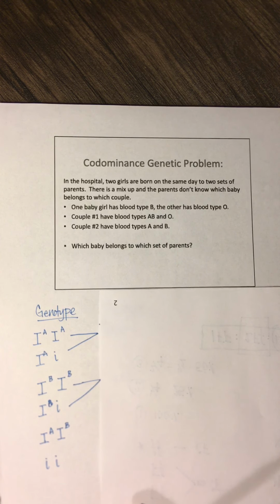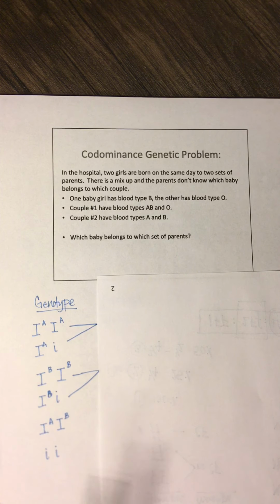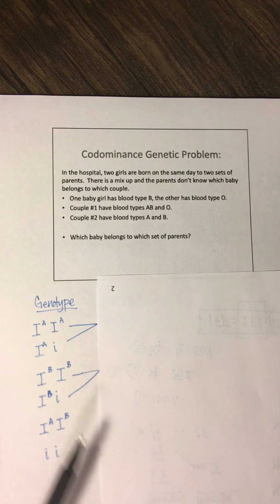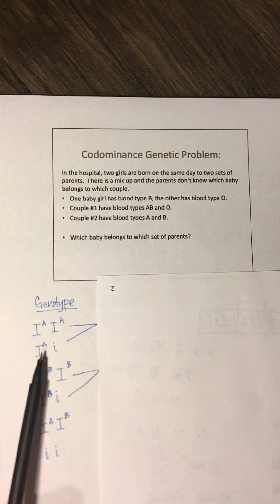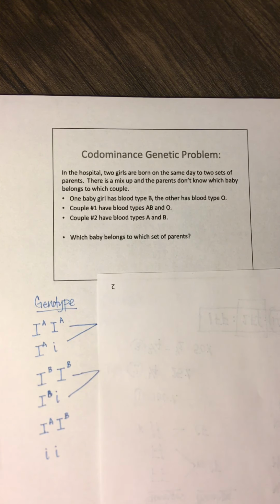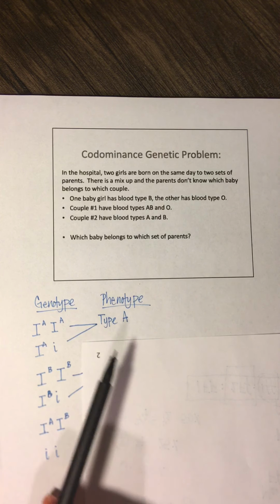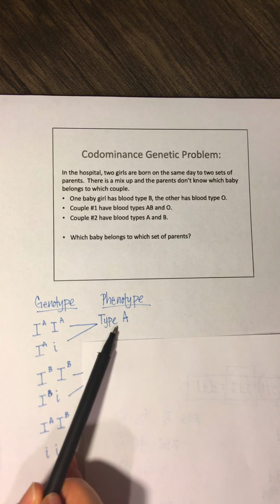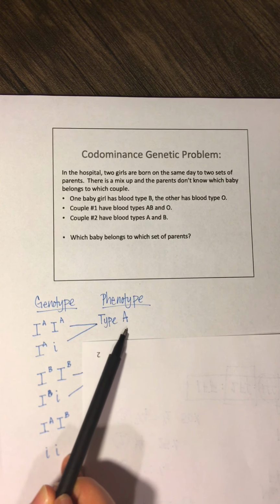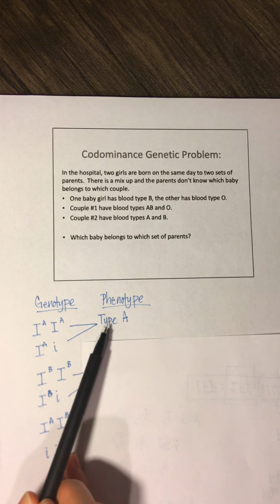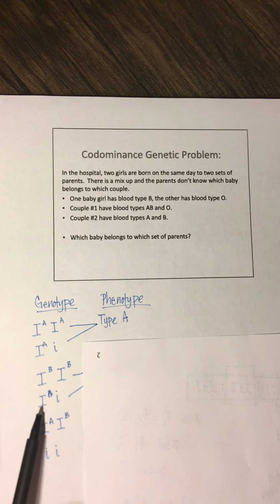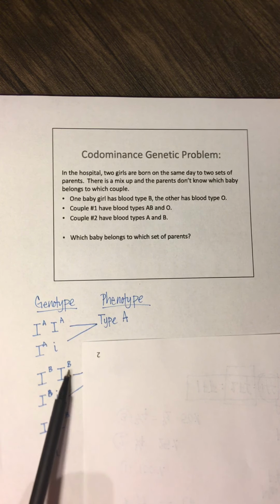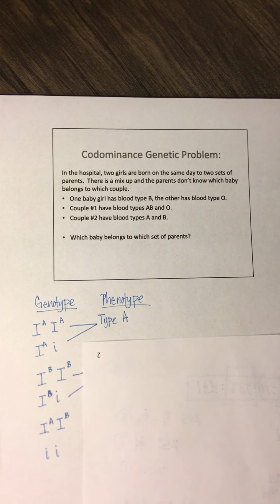So for blood types, there are 6 different genotypes listed here. So I've got capital A, capital A and capital A, lowercase i, and both of those genotypes correspond to individuals with type A blood. So the phenotype is type A blood. Continuing down the list, I see the next 2 genotypes are capital B, capital B and capital B, lowercase i.